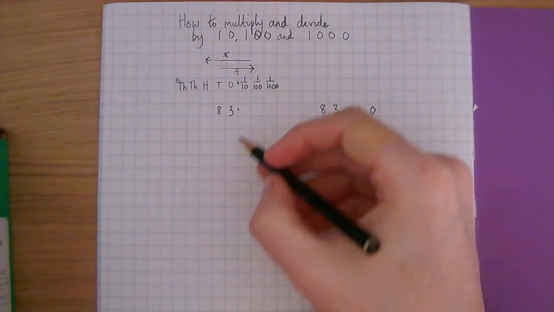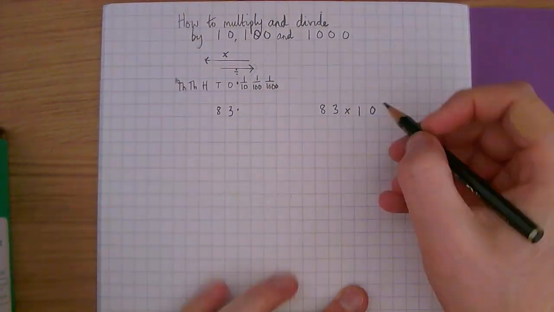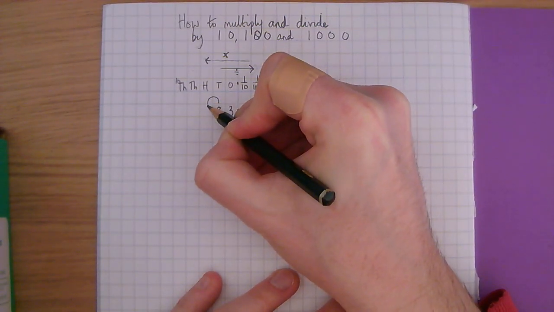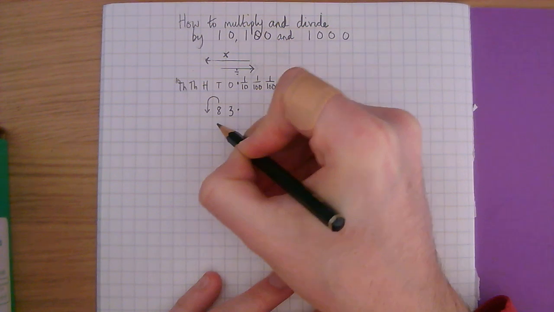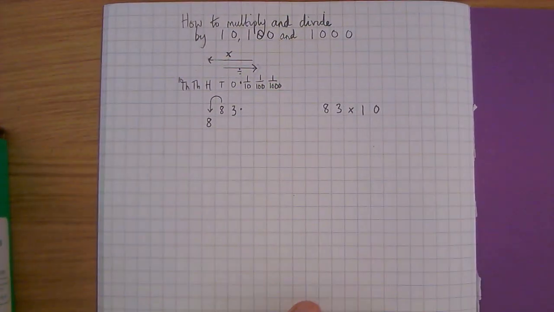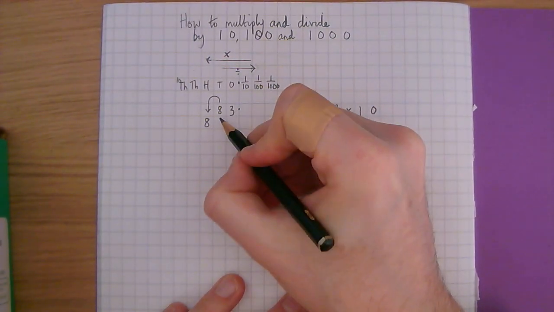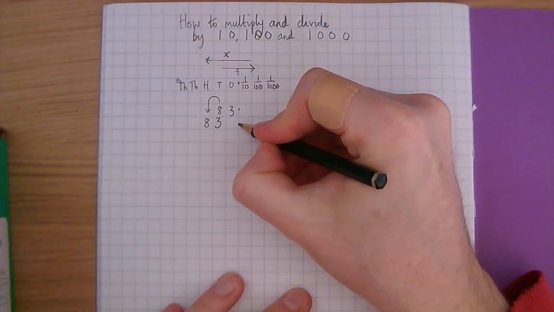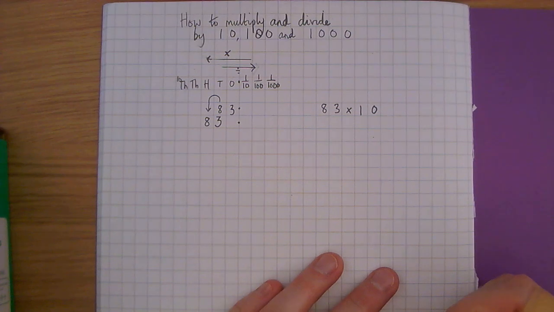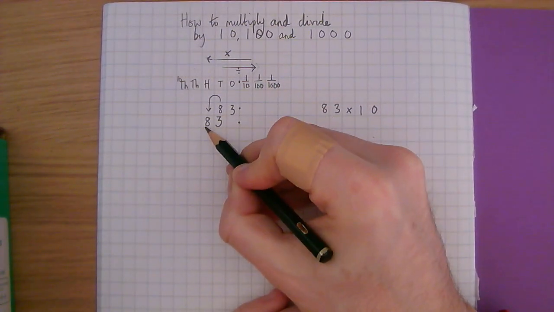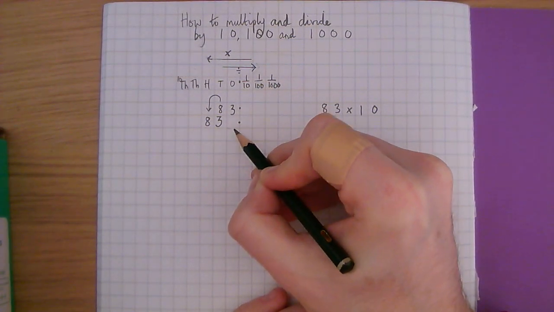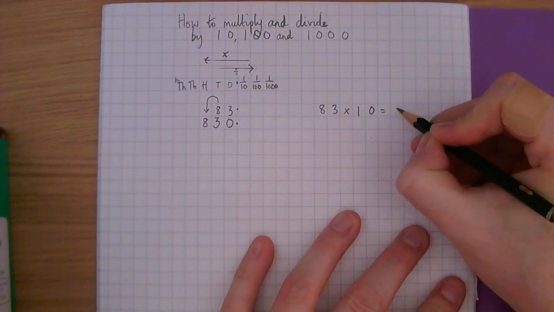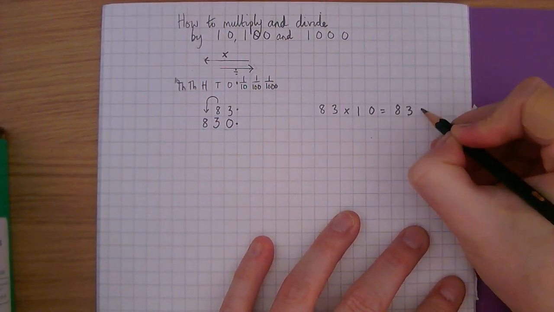I will show you here how that works. So we've got 83. We want to multiply this by 10. All you have to do is move the 8. I do an arrow and I put my 8 there. And my 3 moves once as well. It's a good idea to put in the decimal point. So we've got 8, 3, and then there's a gap here, and we put a 0 in the gap. So 83 times 10 is 830.